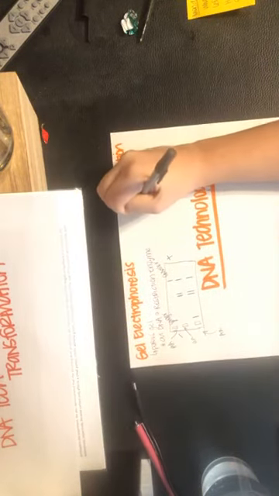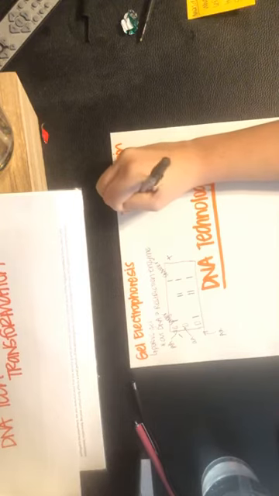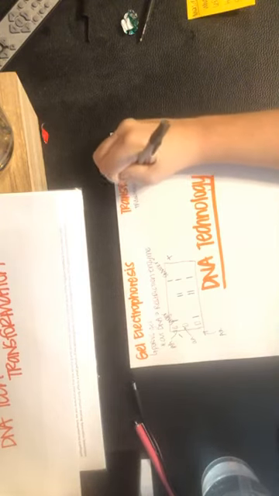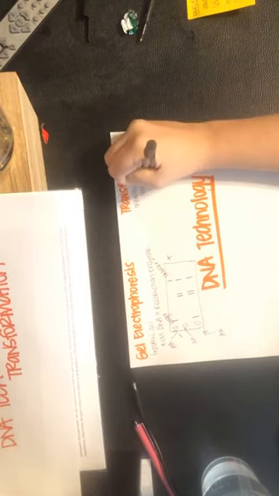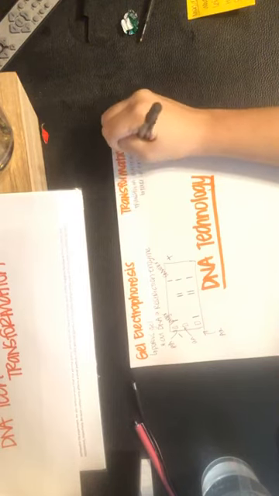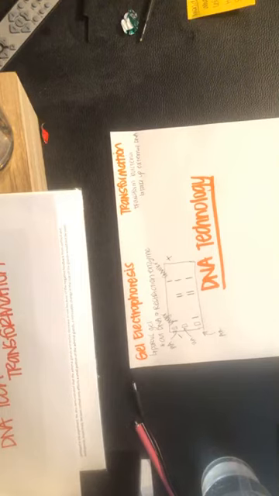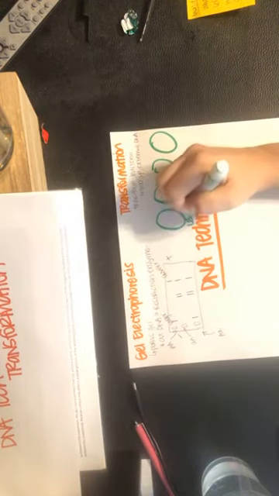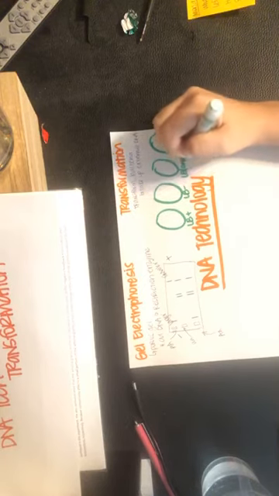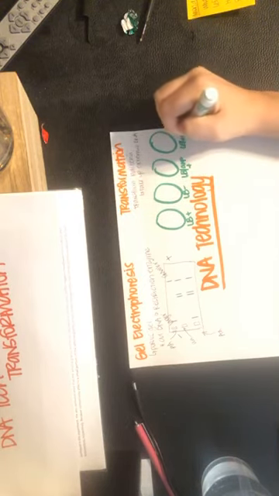With a transformation, you're going to transform bacteria. And so you're going to get the bacteria to take up external DNA. Traditionally, what you'll do is select for certain DNA in this process. So we'll have a couple different plates: LB plus, LB minus, LB amp plus, and then LB amp minus.